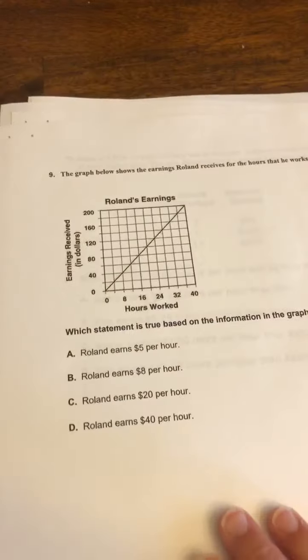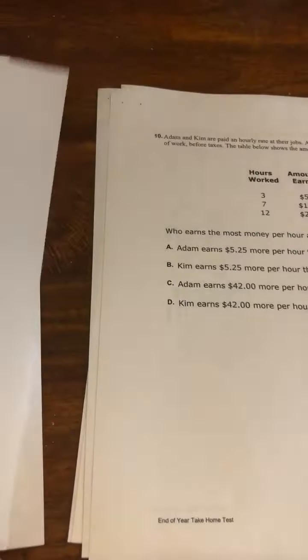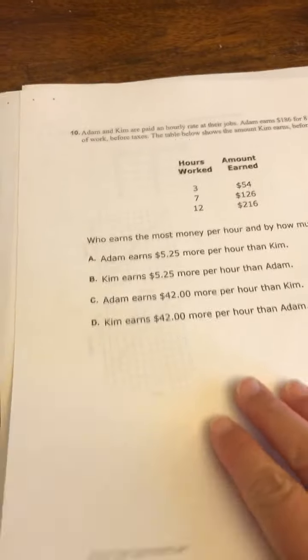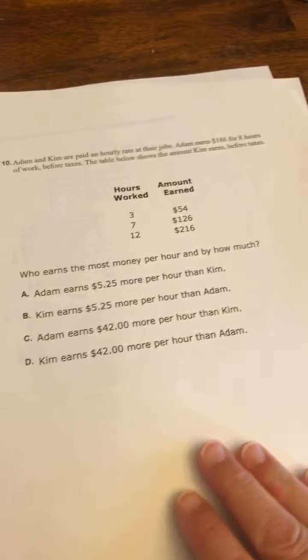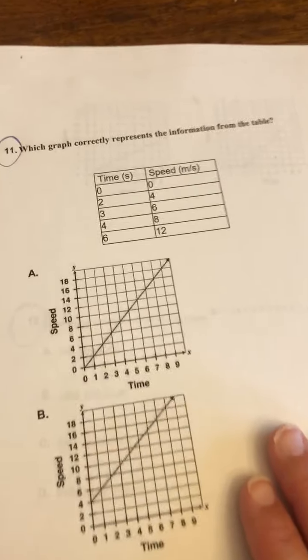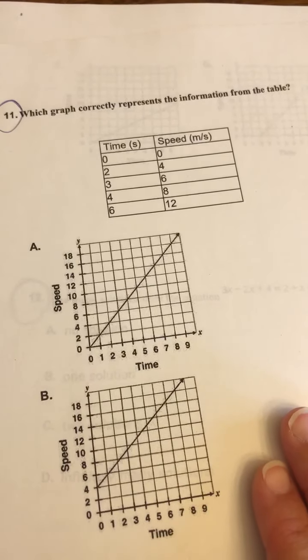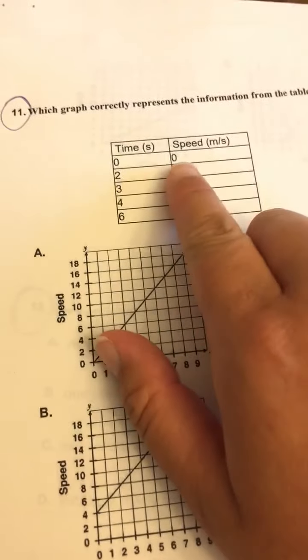Number 9 is very similar to question 8, so look at that for reference. Number 10, again, they're talking about per hour, so you're going to be comparing slopes. Number 11 is just asking you which graph correctly represents the information.